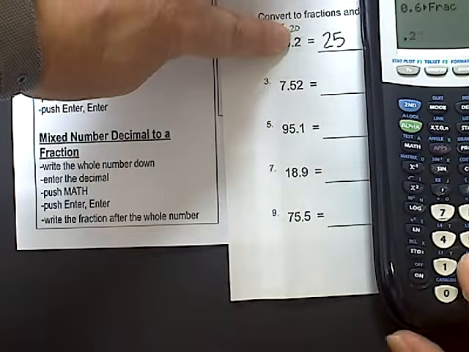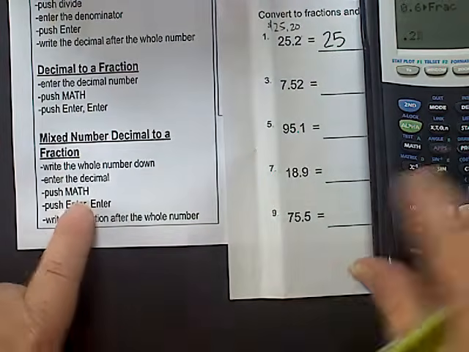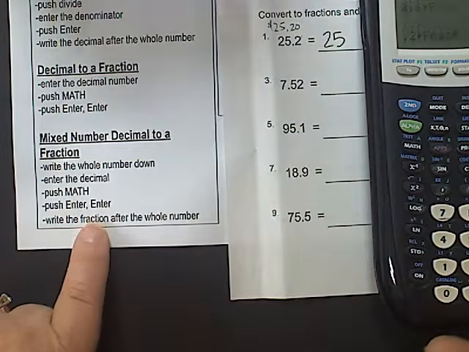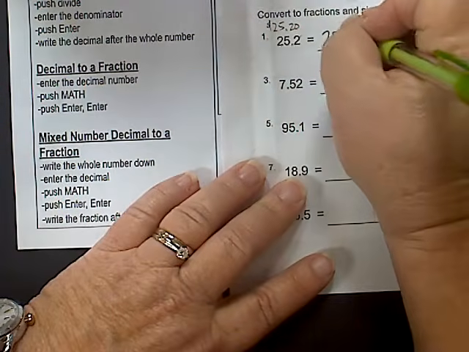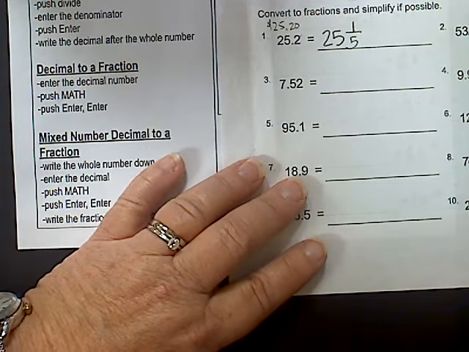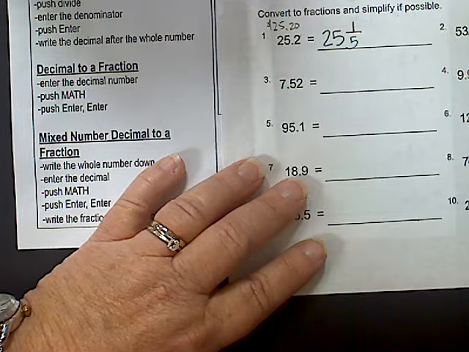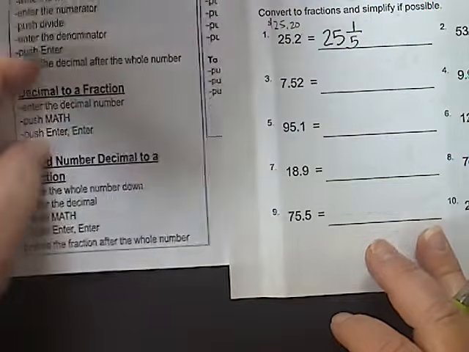So 0.2. And then it's just a matter of what we did on top. It says push math, press enter, enter, and then you write the fraction right next to the whole number. So 25 and 2/10 is the same as 25 and 1/5, okay? And it simplified the fraction for me.